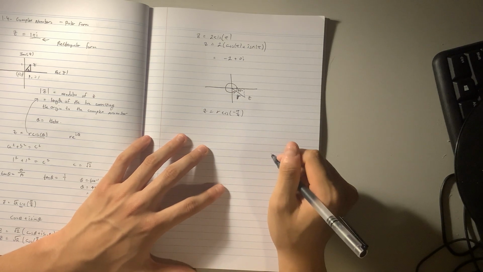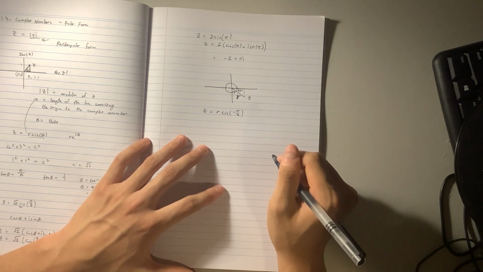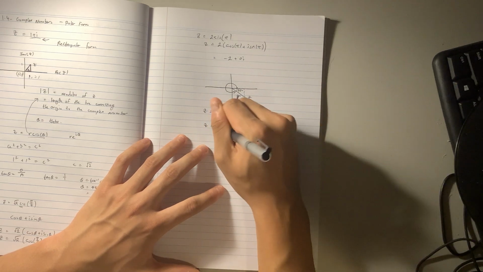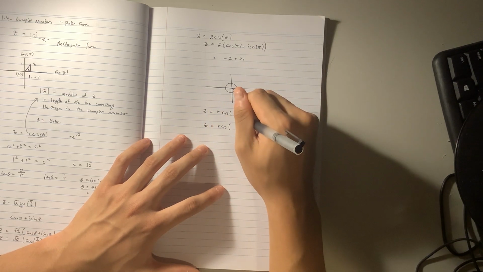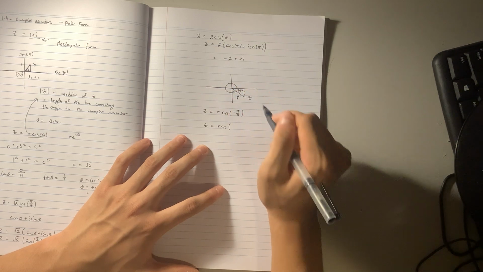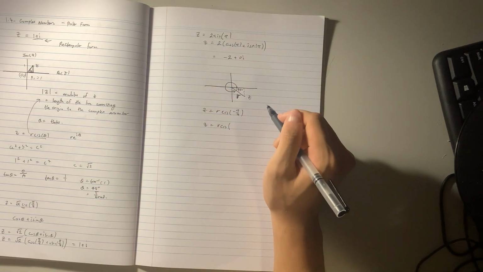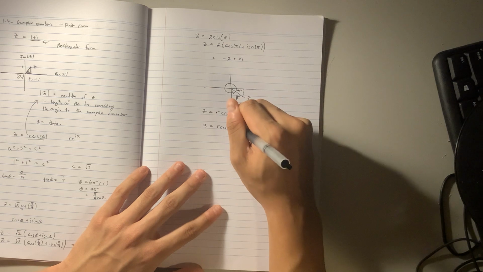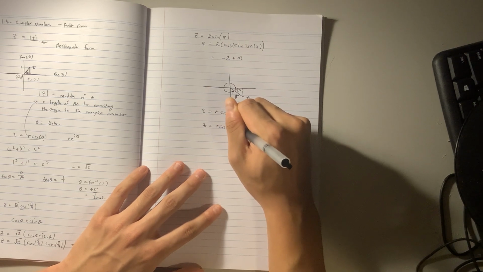So there's an infinite number of ways you can express this complex number. For example, instead of -pi/4, if we count from the positive x-axis to this complex number, we should get, if we do the math properly, 7pi/4. Hopefully I did that right.